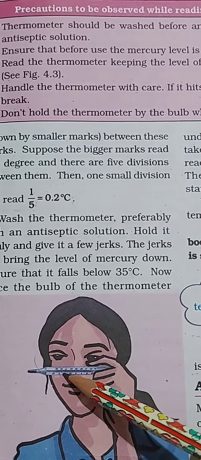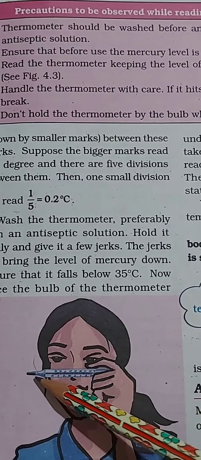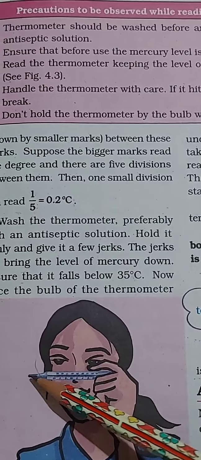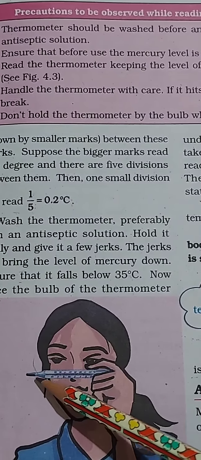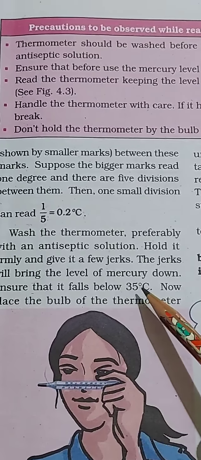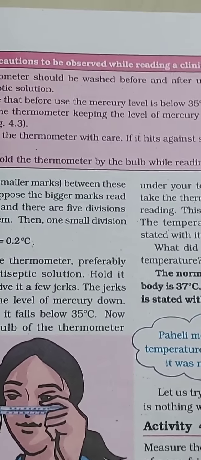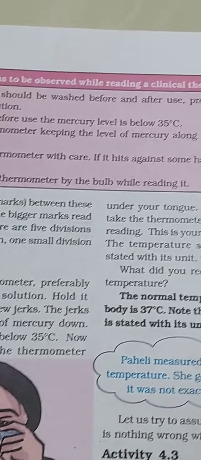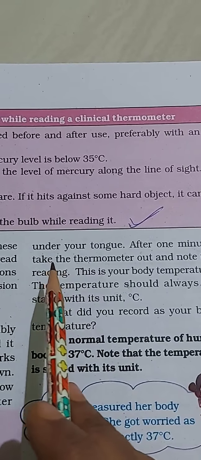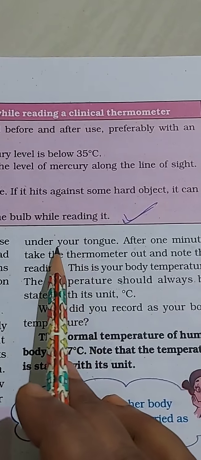If you give a jerk, the level of the mercury decreases and it settles in the bulb. So we observe that before taking the reading, the mercury level is at 35 degrees centigrade. Then after that we take the reading of humans. Where do we keep the bulb?